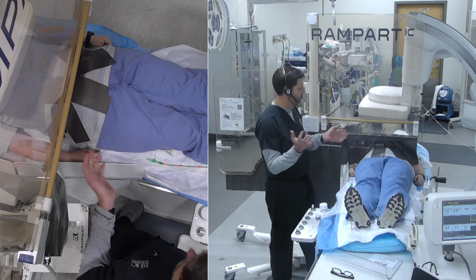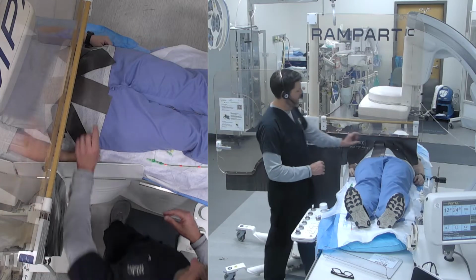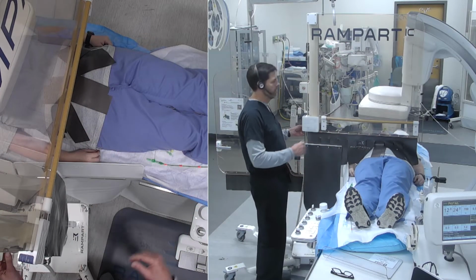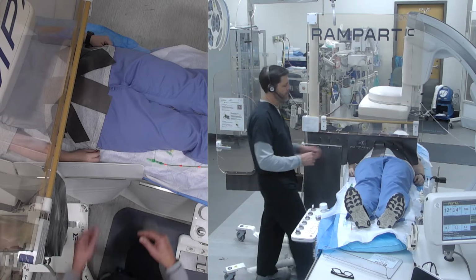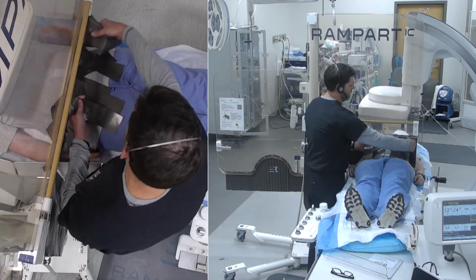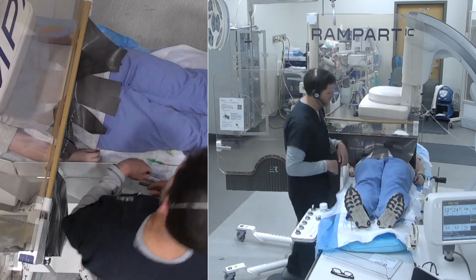First thing, most important thing is to make sure the Rampart is set up correctly. And again, you want the lower extremity panel to be across the patient. You want the soft portions of the accessory to be over the patient to prevent scatter.